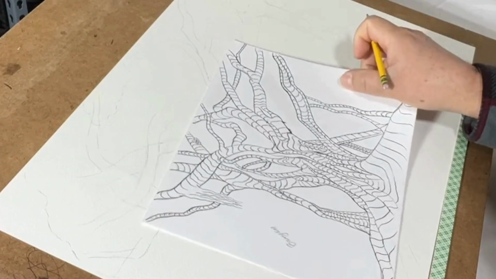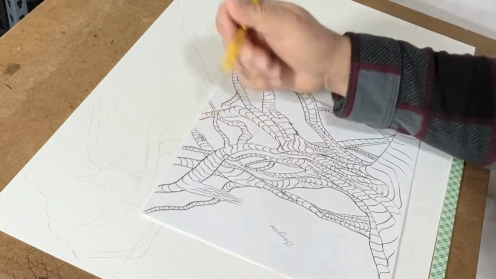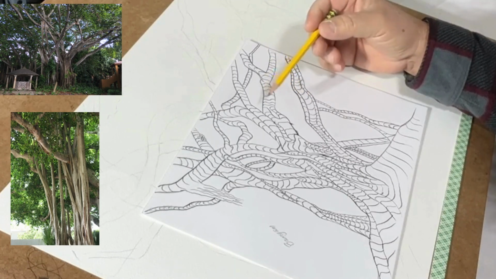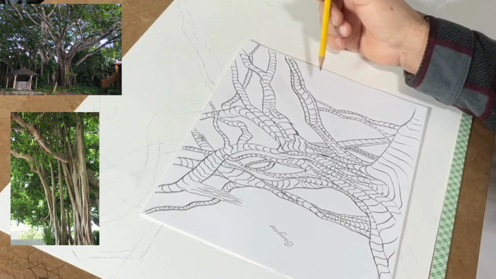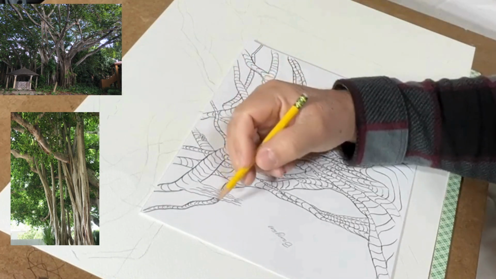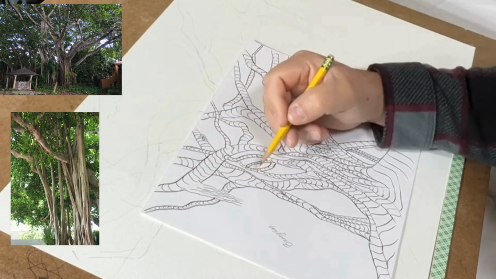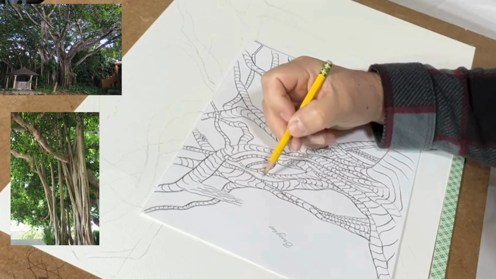Let me give you an overview of the steps that I've done so far to get ready for this video. So the first thing that I did is I took some time, and using my references, I created a drawing of a banyan tree. Because of the complexity of this drawing, I went ahead and used cross contours to help me figure out which areas were going to be convex and which areas were going to be concave.